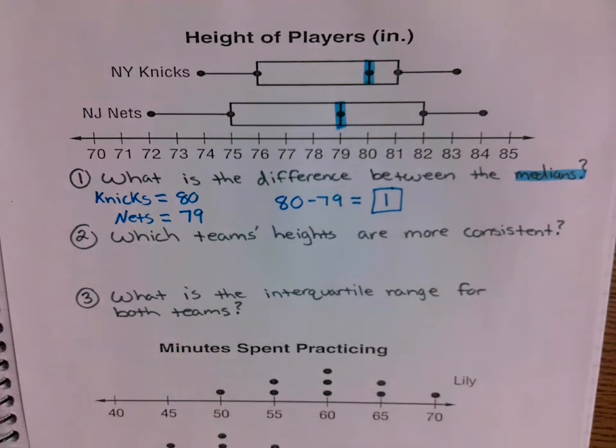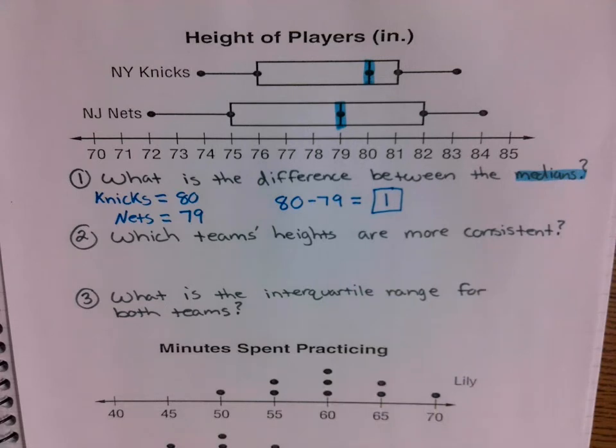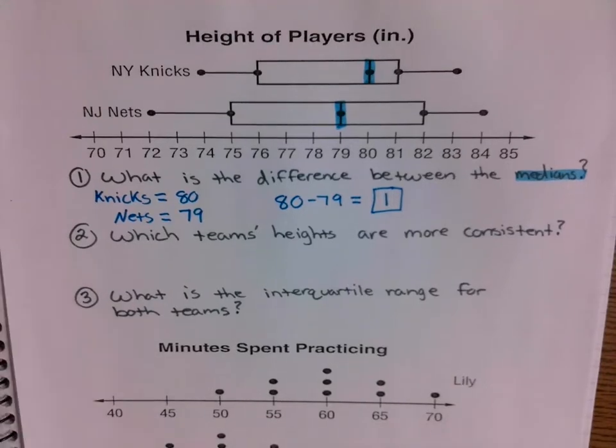All right. Consistency. We're talking about consistency. So again, if you refer back to your notes, when we're looking at variability or consistency, we want to look at what? What measure? Look how close they are, but what measurement shows how close or how spread out it is?